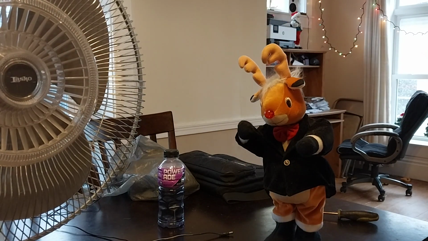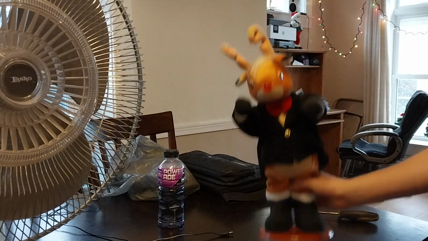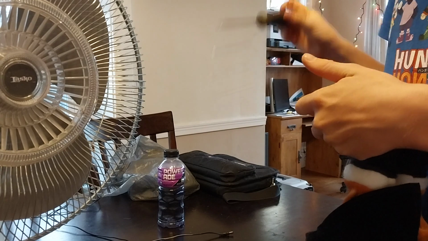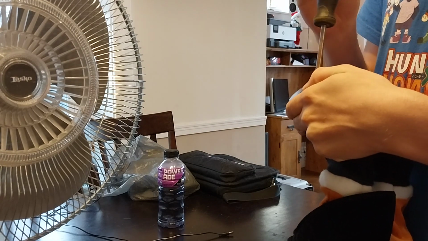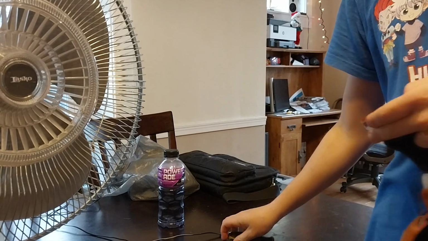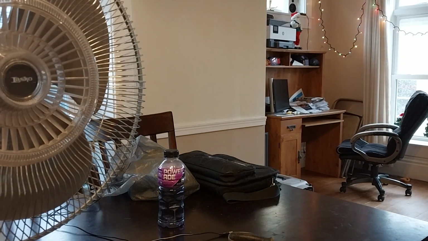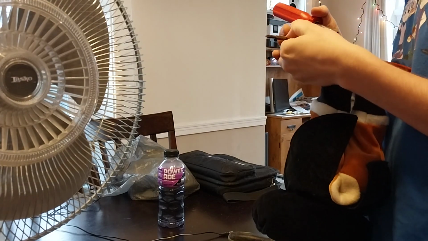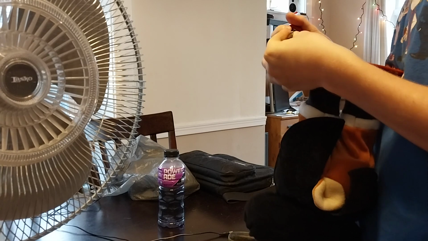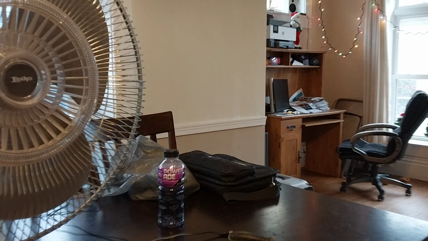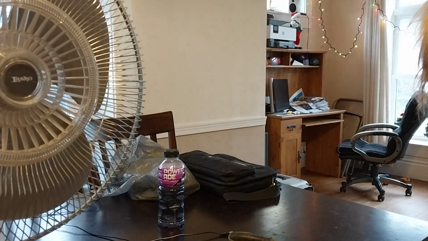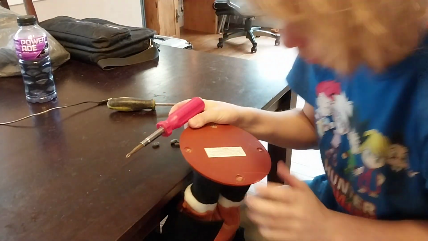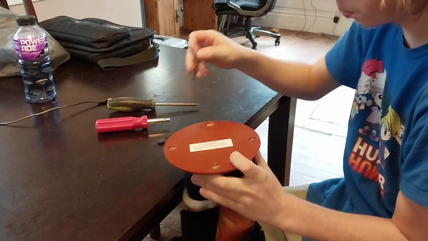This one ran away. Let's see if we can figure out why this thing activates. The screwdriver is too big. Let's try another one. There goes the bit.